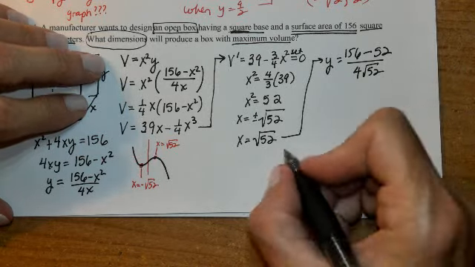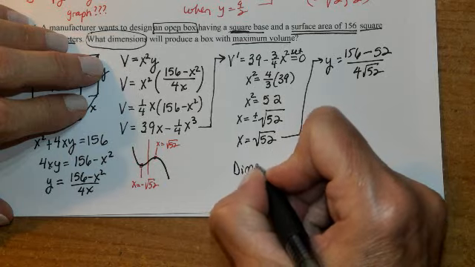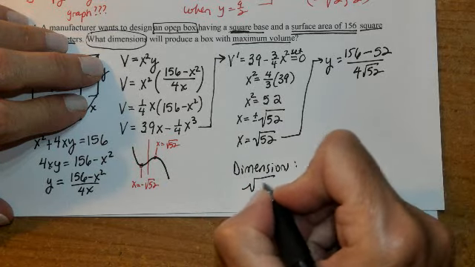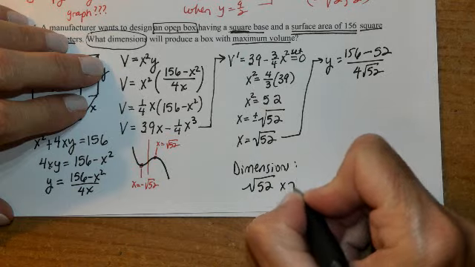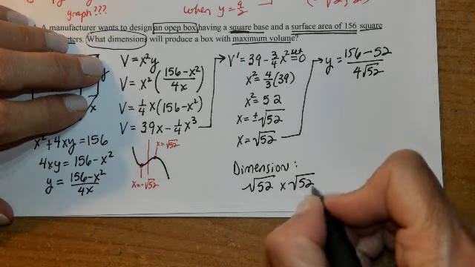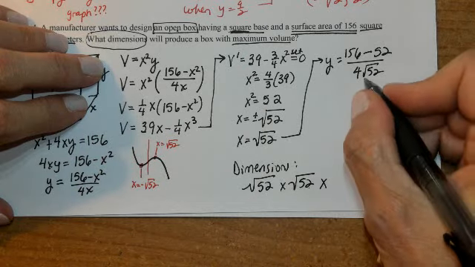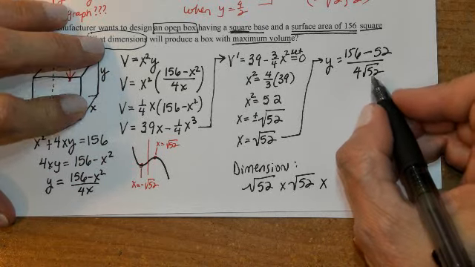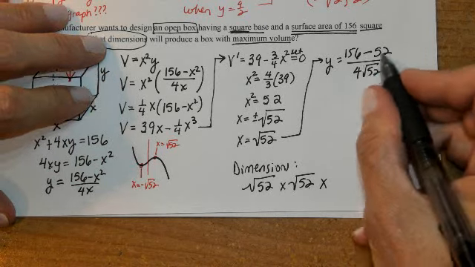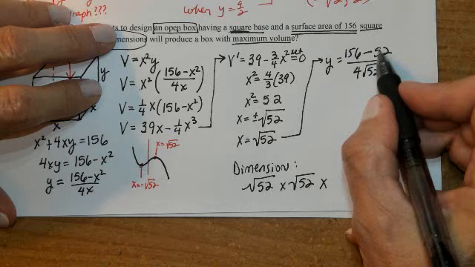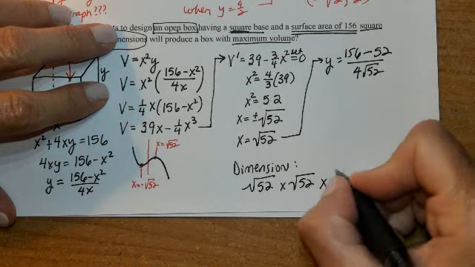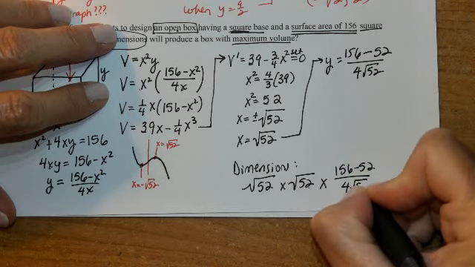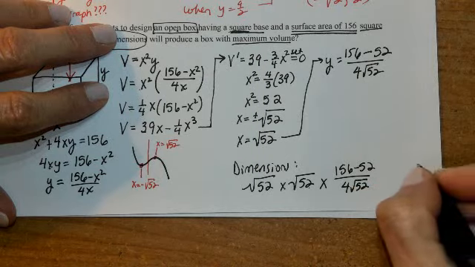Okay? So the dimensions will be square root of 52 by square root of 52. That's x times y, right? And this will be 104. Well, I'm not going to simplify it. Never mind. It begs to be simplified. It kind of hurts not to simplify, but I don't think I'm going to do it.